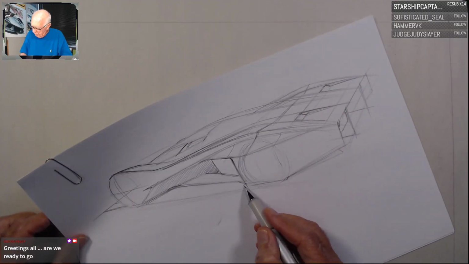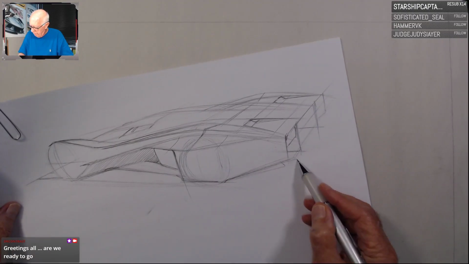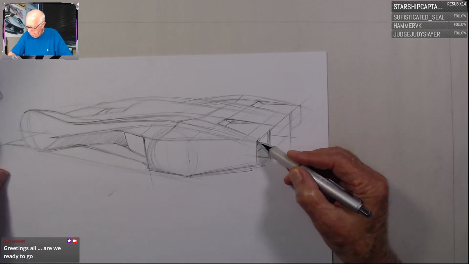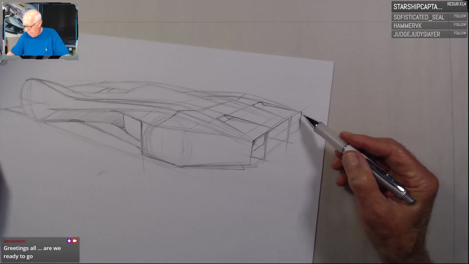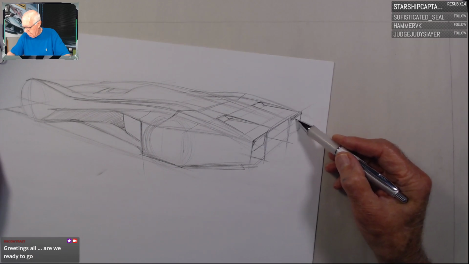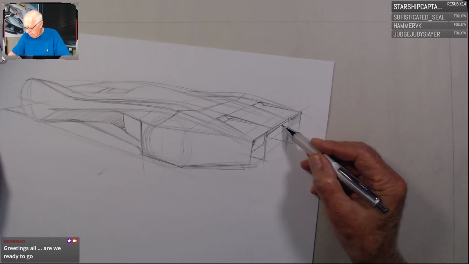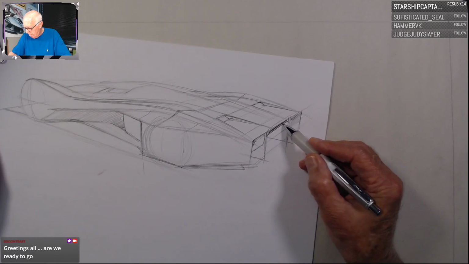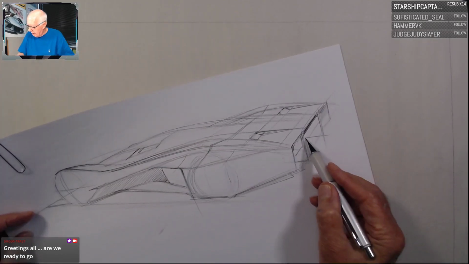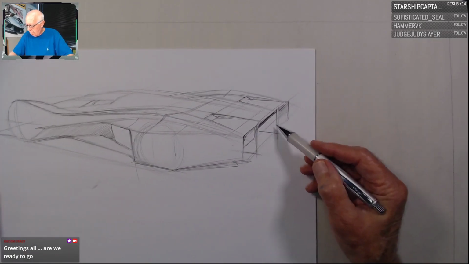And vertical. Get that out of the way. A bit of rear lighting on this thing. Get this nice big sponson in place here.